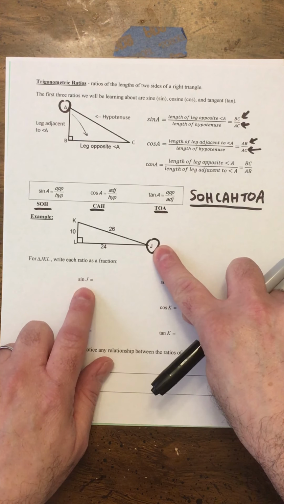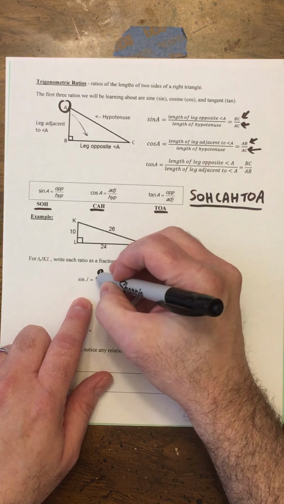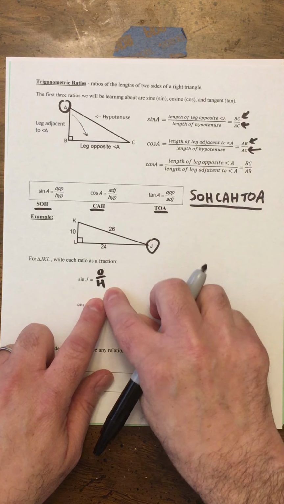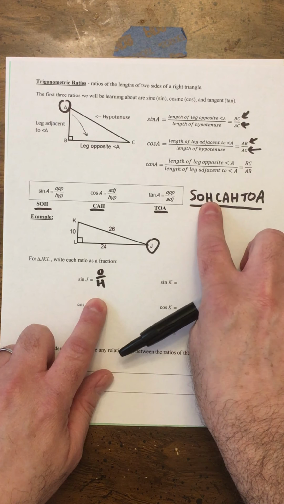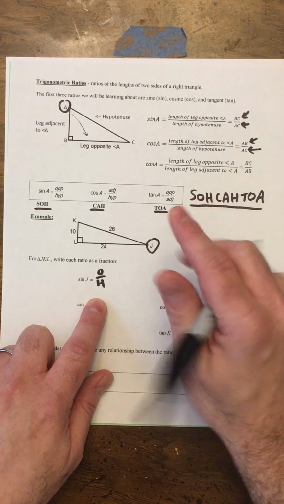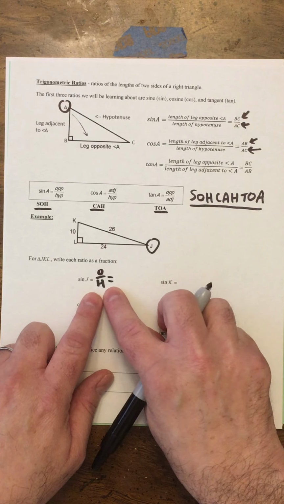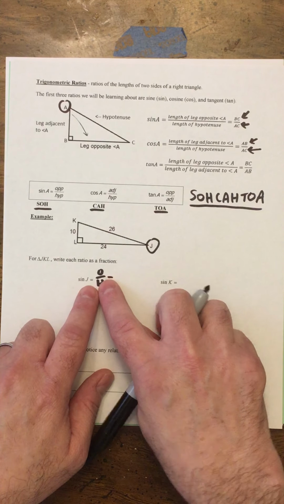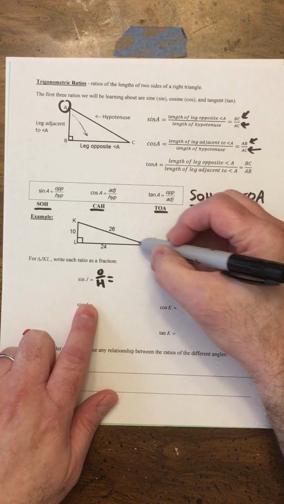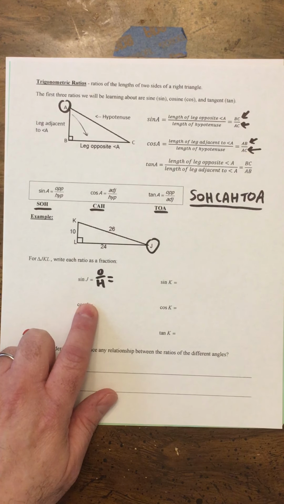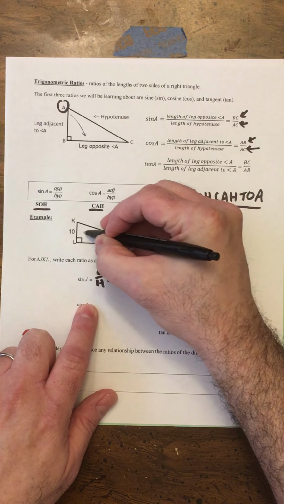Now we know sine is opposite over hypotenuse, O over H. That's from here, SOH, opposite over hypotenuse. Now all we need to do is find a number that is the opposite side. So from angle J, the opposite side is going to be that 10. You see, I'm going to go across to 10.